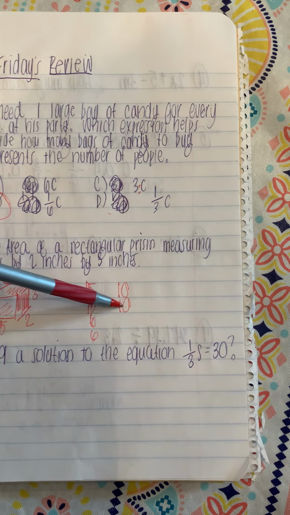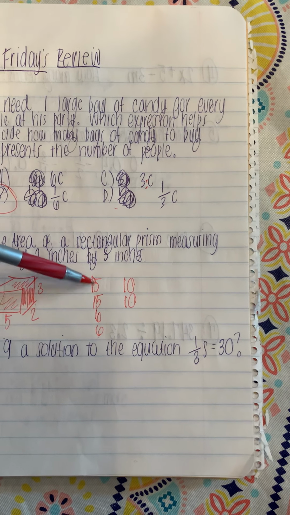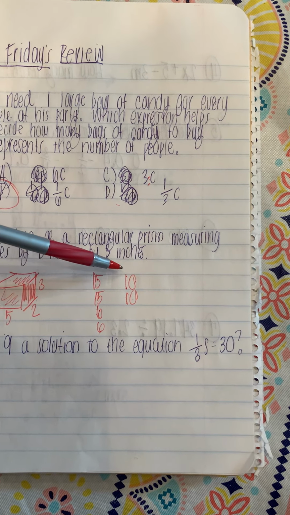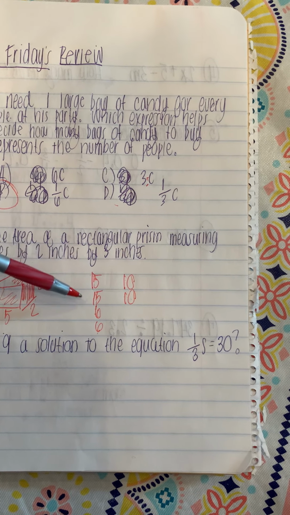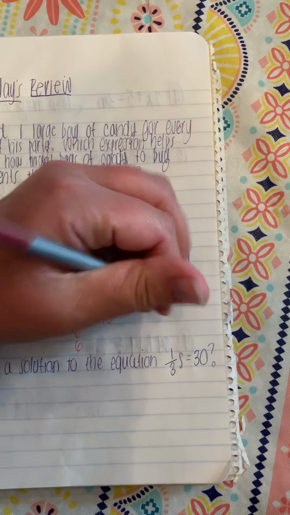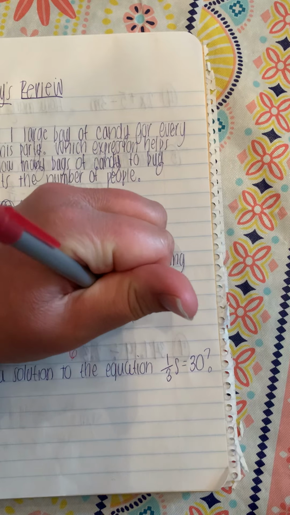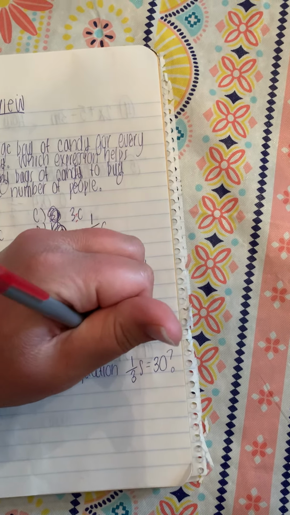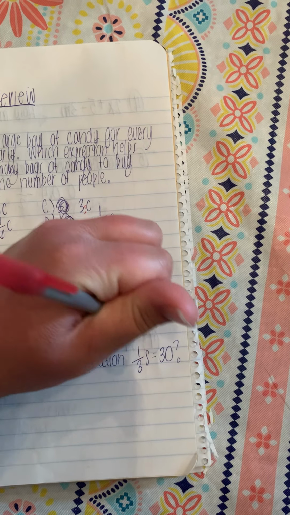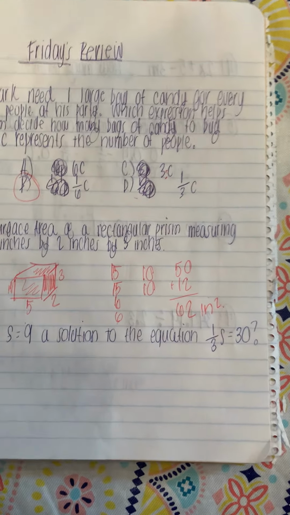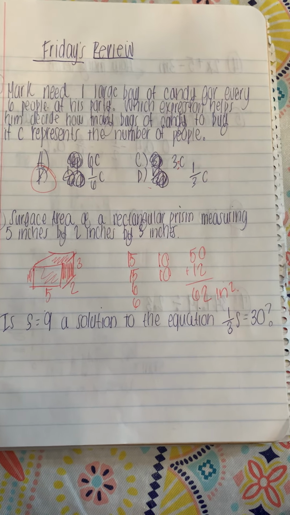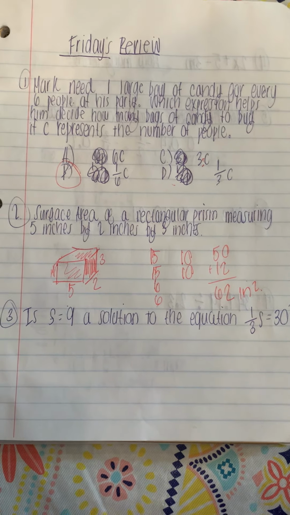So I have 10, 20. And then if I add these two, 15 and 15 is 30. So 30, 40, 50 plus 12. So 50 plus 12 would be 62. And it's inches squared. Again, surface area is the area of all of the faces that make up the 3-dimensional shape.